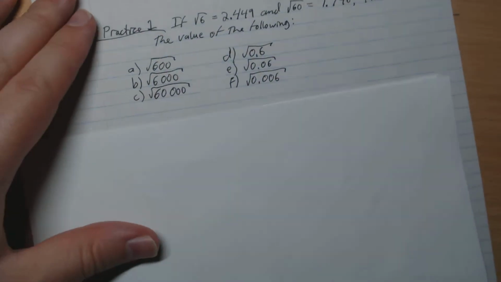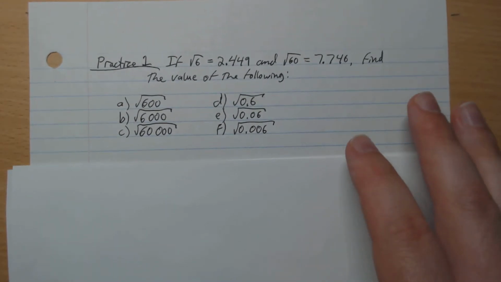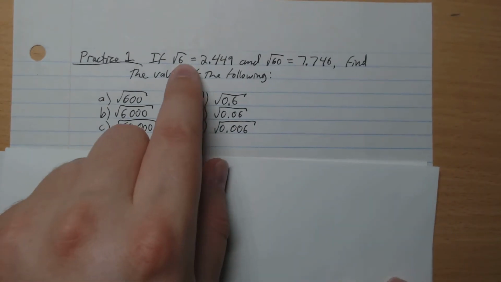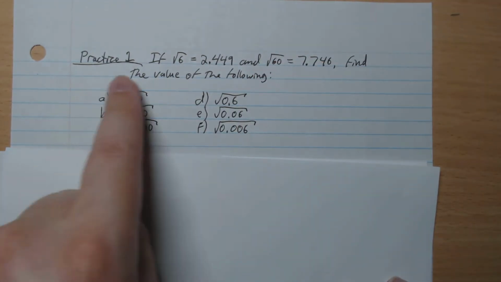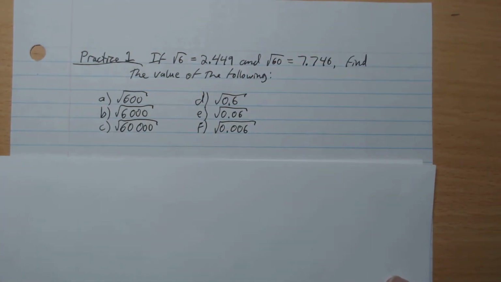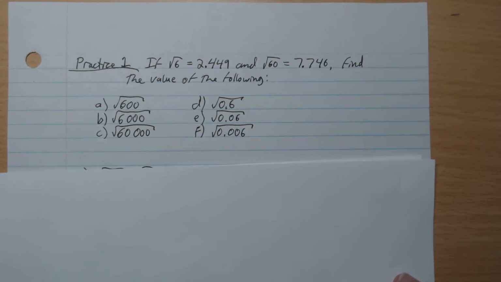Okay, time for some practice. Practice 1. If root 6 is approximately this and root 60 is approximately that, find the value of these square roots. Go ahead and pause the video and answer that question.